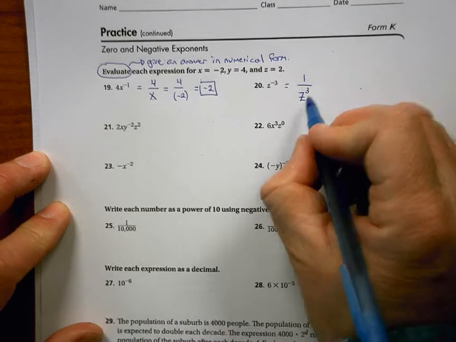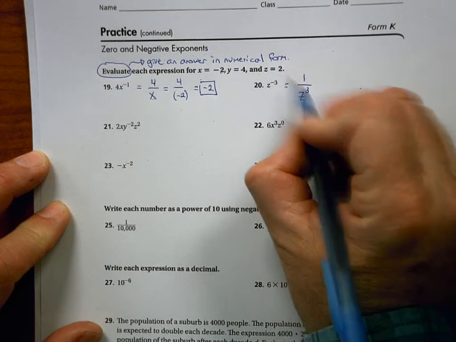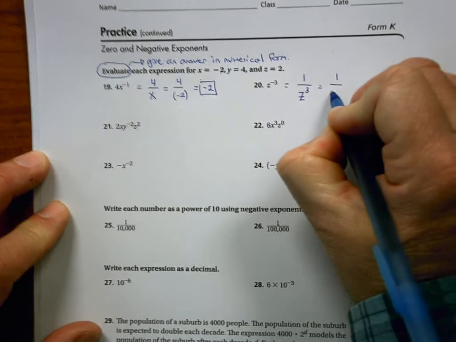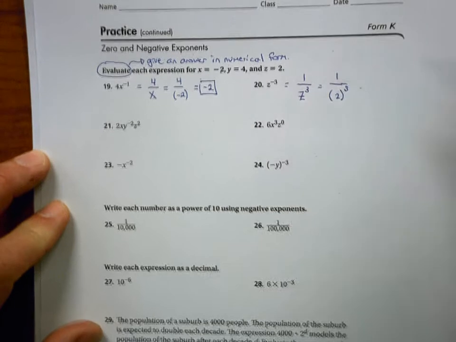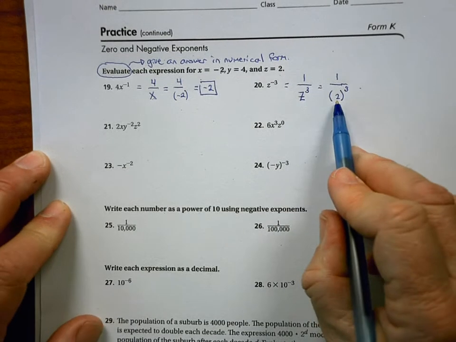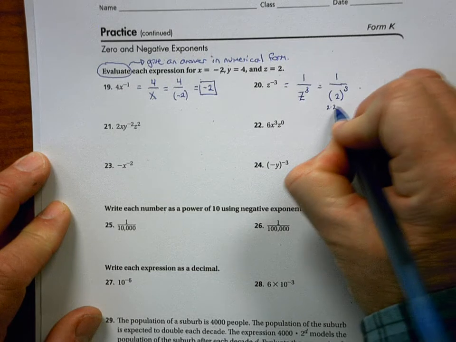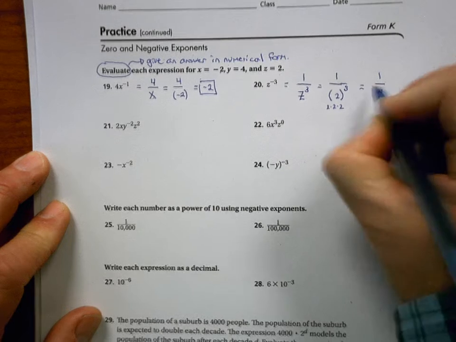Now I put the 2, which is what z is equal to, in the place of z, and this becomes 1 over 2 to the 3rd power. Evaluating this, 2 to the 3rd power means 2 times 2 times 2. So your answer to number 20 should have been 1/8.